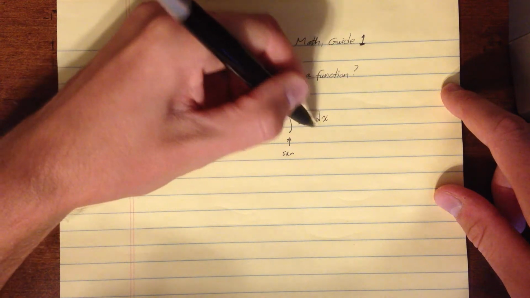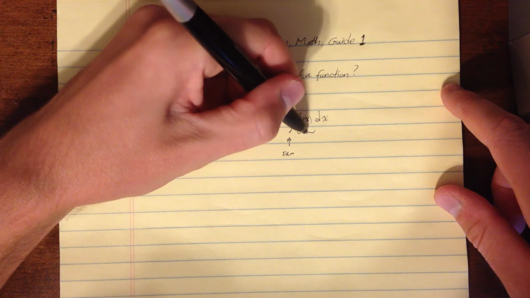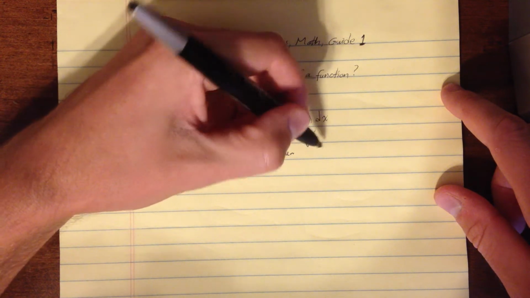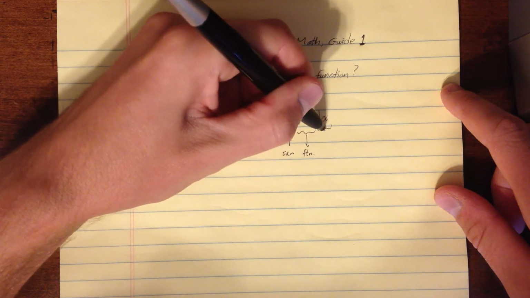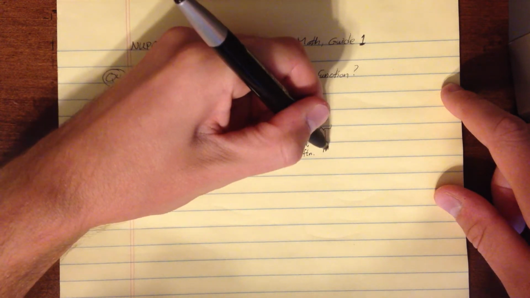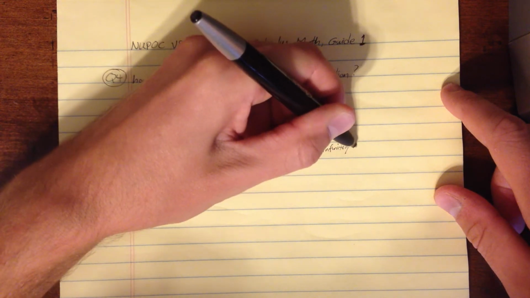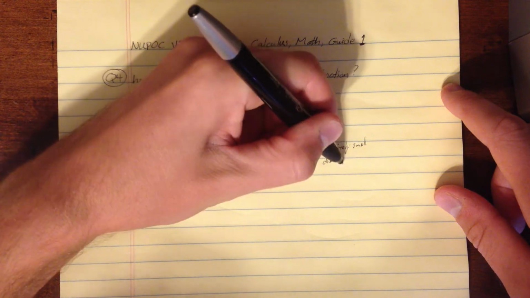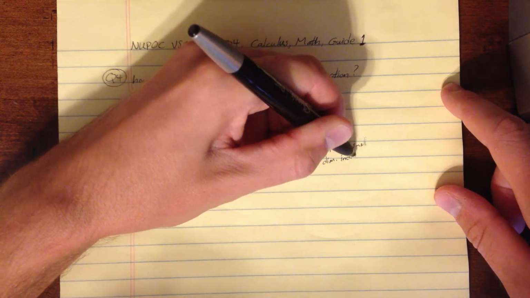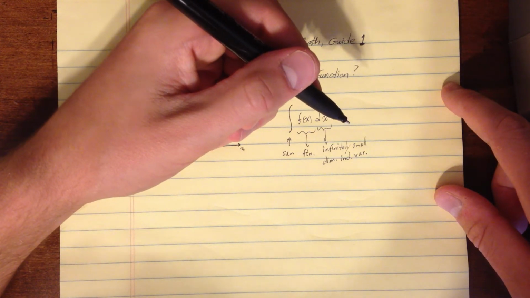So the integral of f of x dx is telling us to sum values of our function times some infinitely small dimension of the independent variable. It's a lot of abbreviations there.